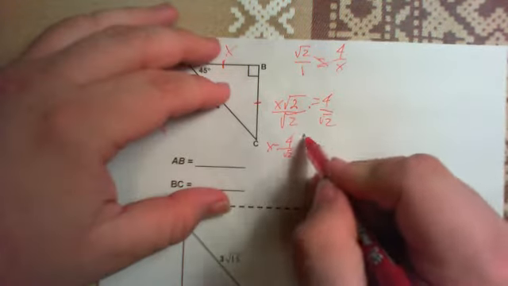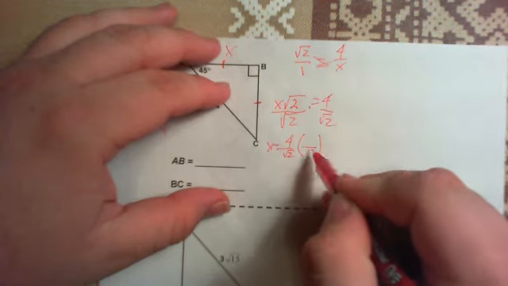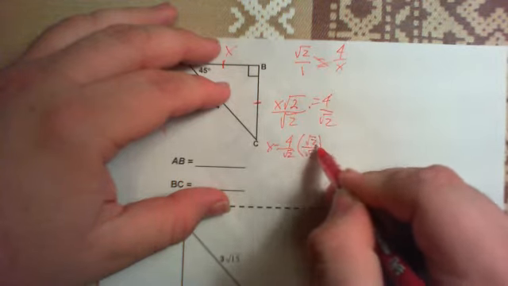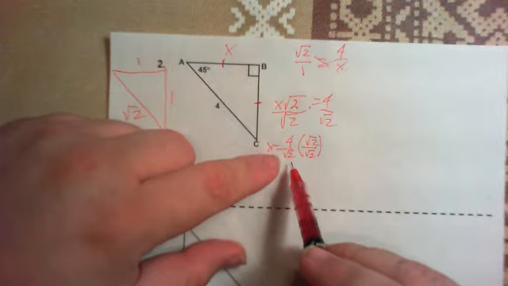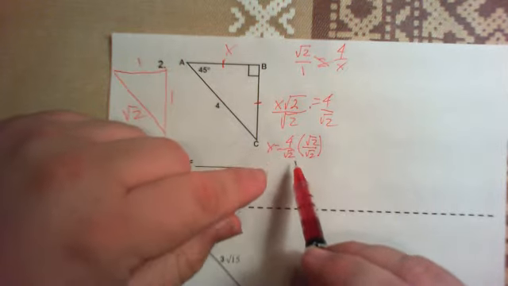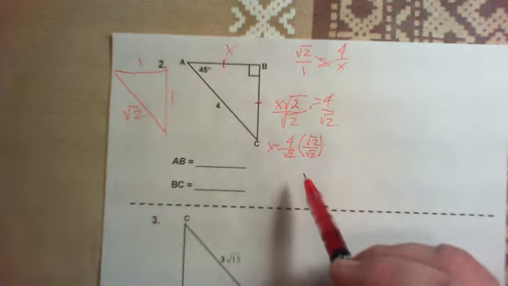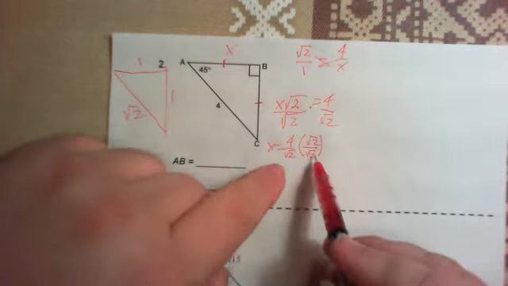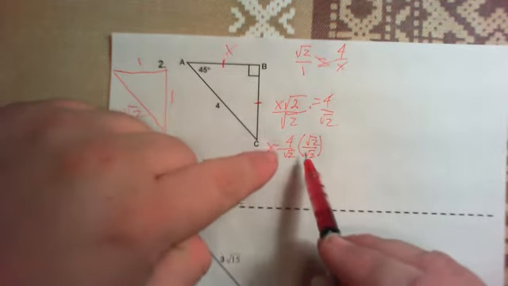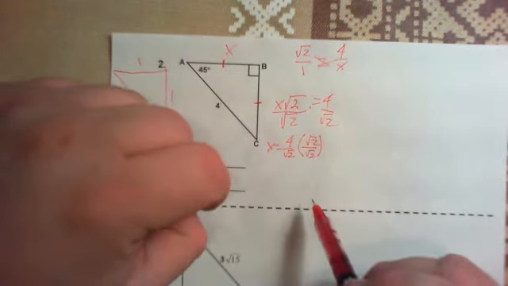I have to multiply top and bottom by the square root of 2, because it's bad math to have the square root of 2 on the bottom. So why do I multiply it by that? Because I want to get rid of the square root of 2. I want the radical sign to cancel out.